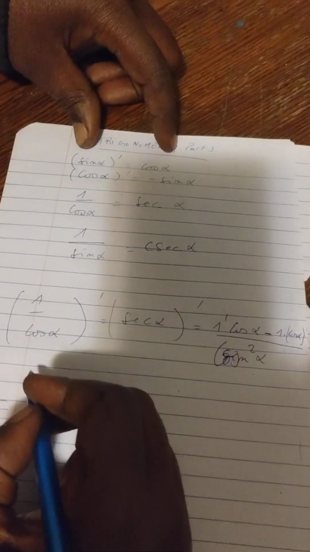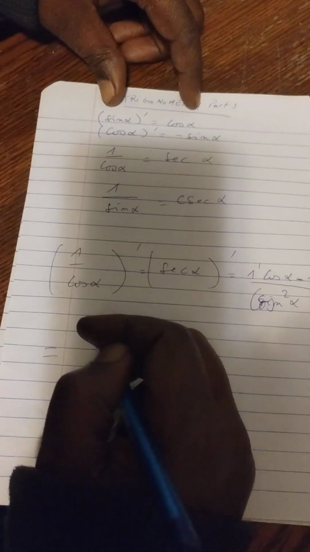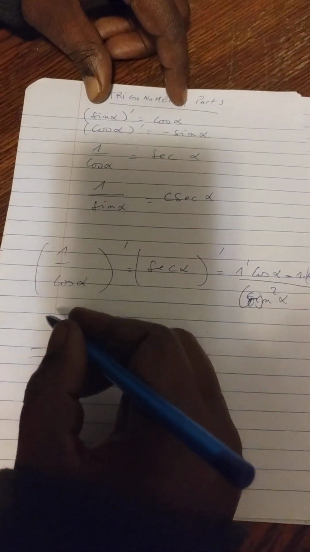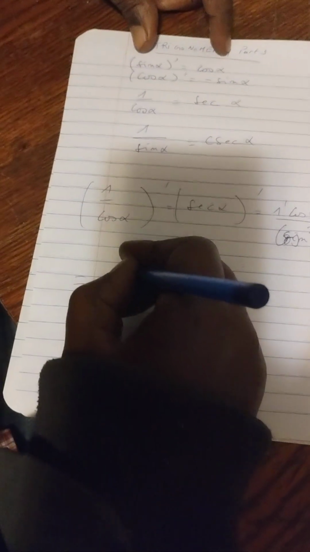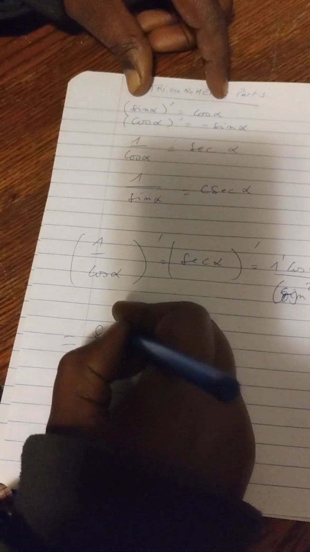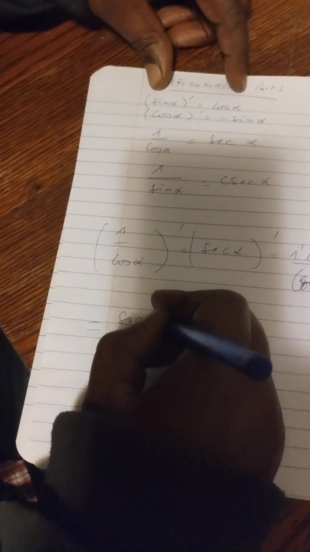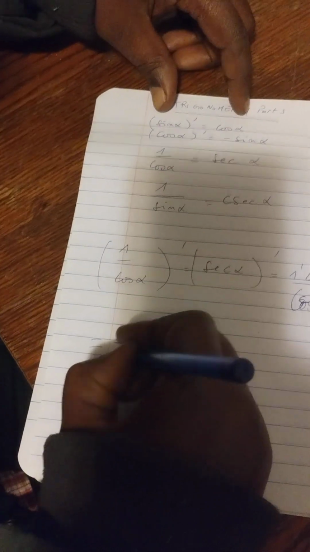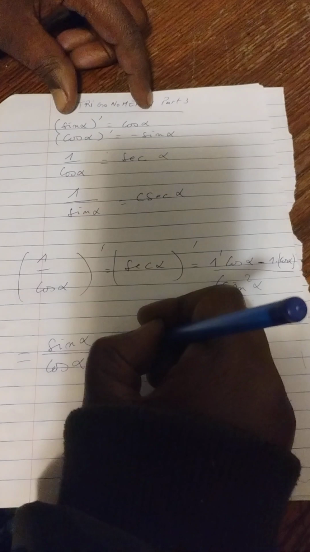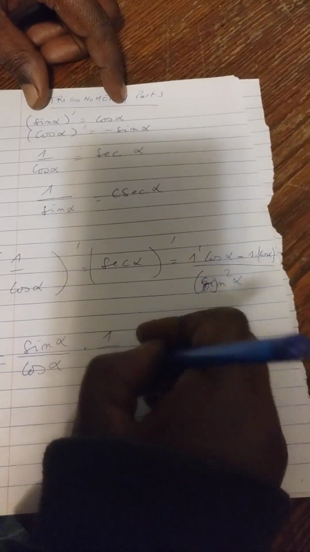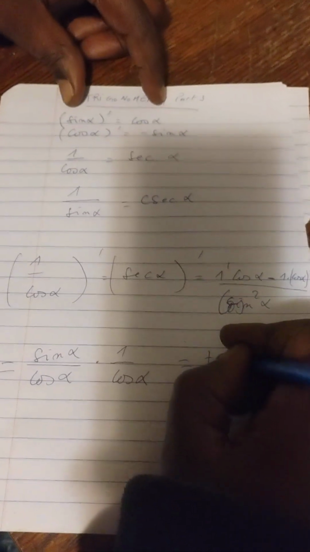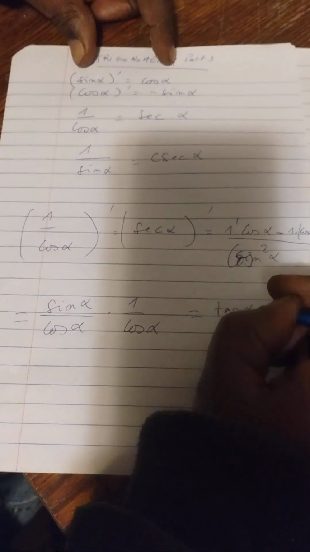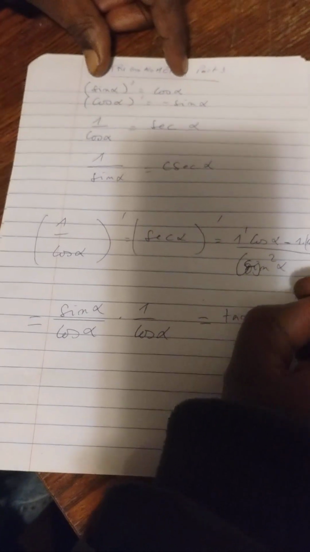The derivative of 1 is 0, and the derivative of cosine alpha is minus sine alpha, so with a minus it's going to be a plus. It's a plus sine alpha over cosine alpha, multiplied by 1 over cosine alpha, which is equal to tangent alpha secant alpha.